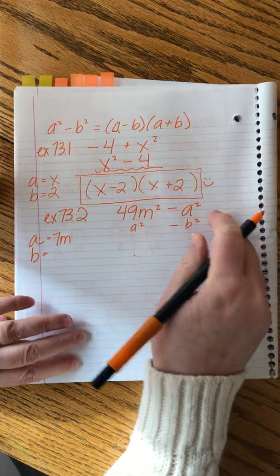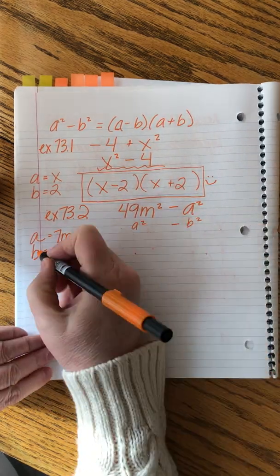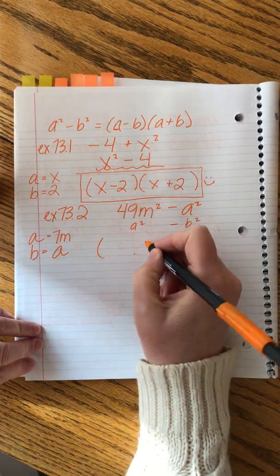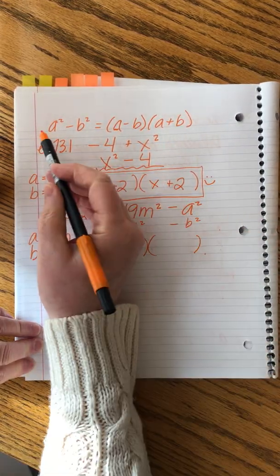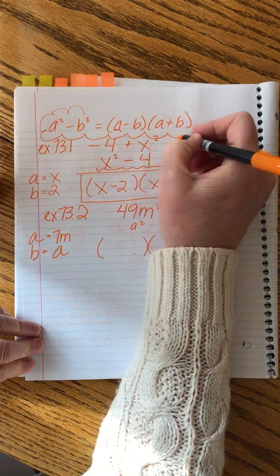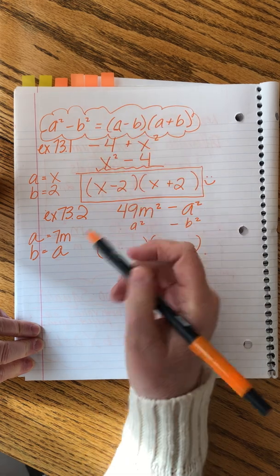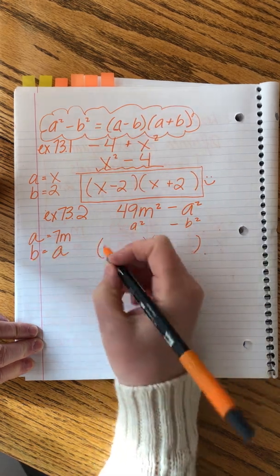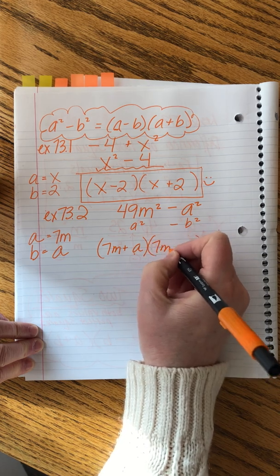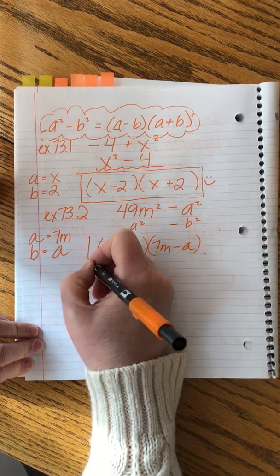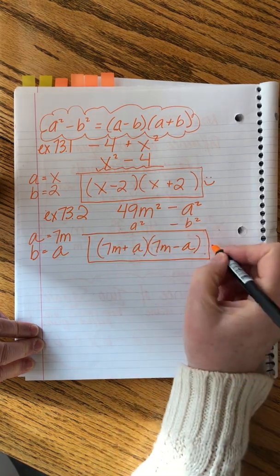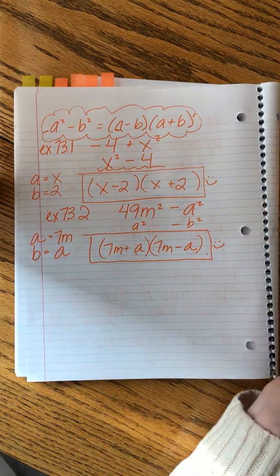And then b, well, this is weird because it's a. That just feels weird, doesn't it? So then we can write our answer just using this factoring pattern. Right? The only thinking we have to do is to calculate our a and b values. Then we just art project. 7m plus a. Oh, I switched the order, didn't I? Doesn't matter which order you put the plus and the minus as long as you have one binomial of each.